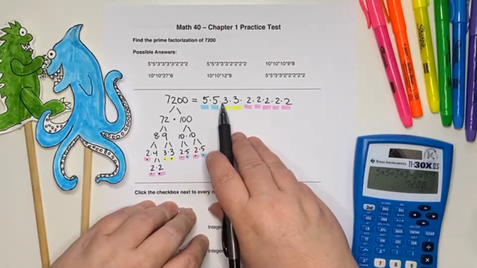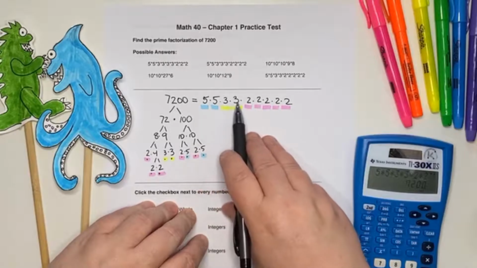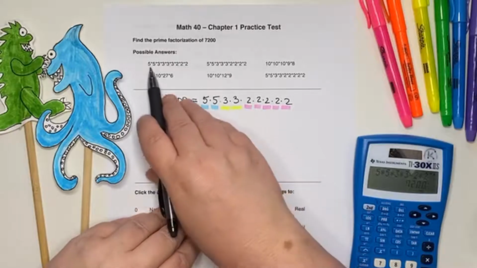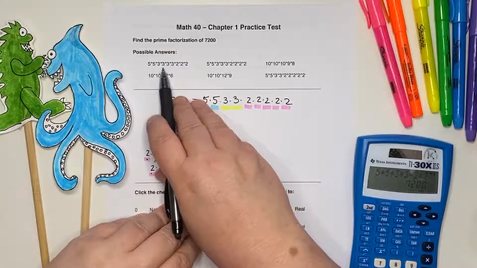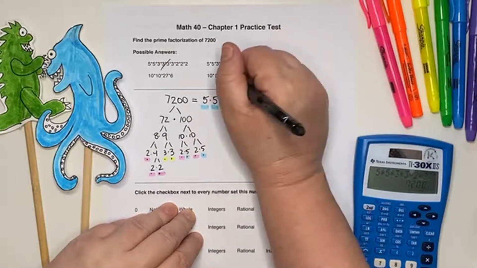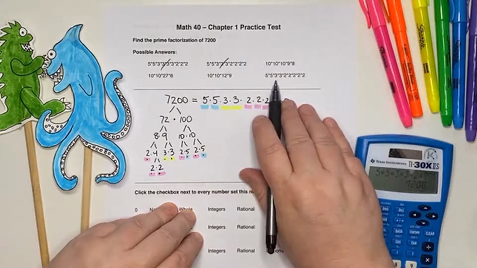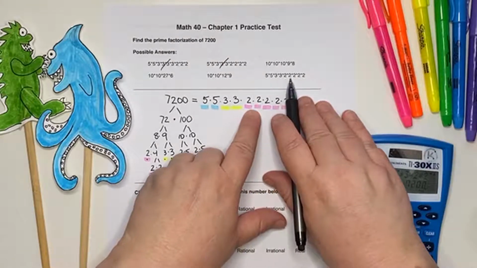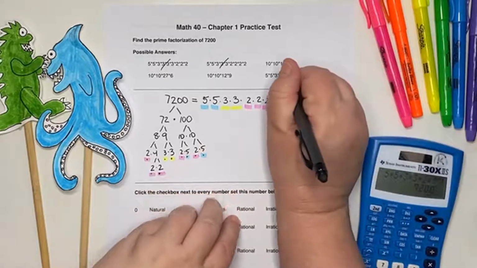I see 5 times 5 times 3 times 3. So 2 5s and 2 3s. I've got 2 5s here, but this option has a bunch of 3s. So this is out. This has 2 5s and 3 3s. Nope. 2 5s, 2 3s, good. 1, 2, 3, 4, 5. This is it. This is this one.